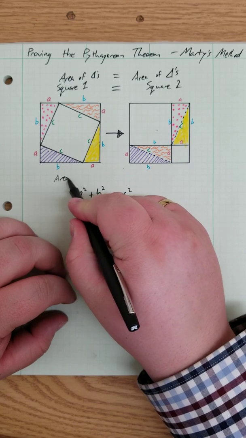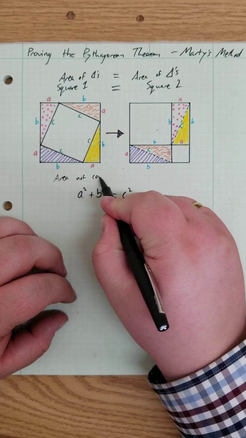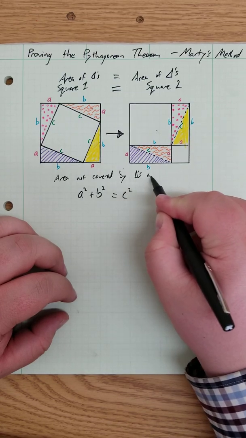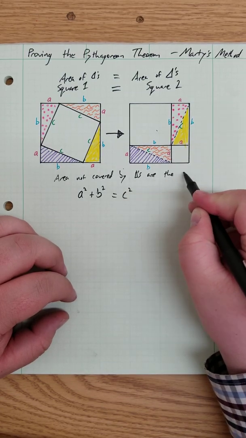Area not covered by triangles are the same.